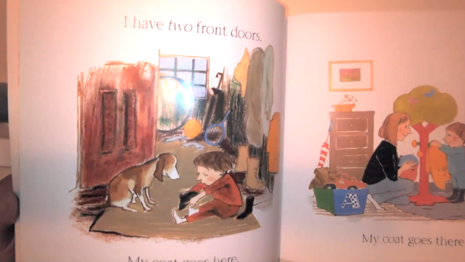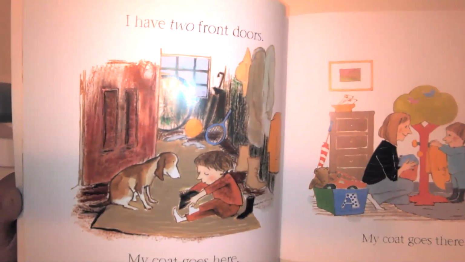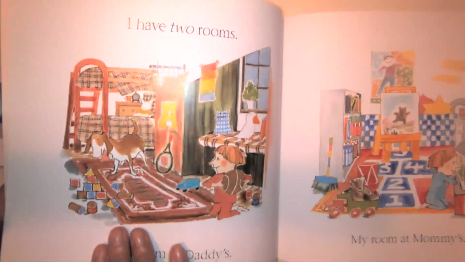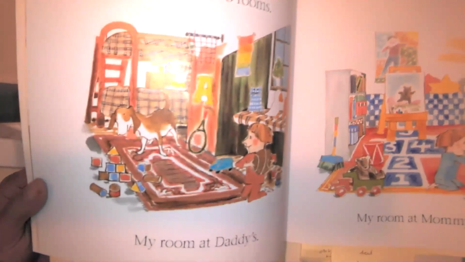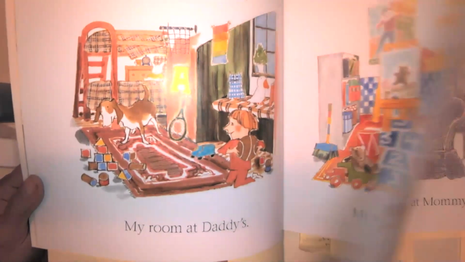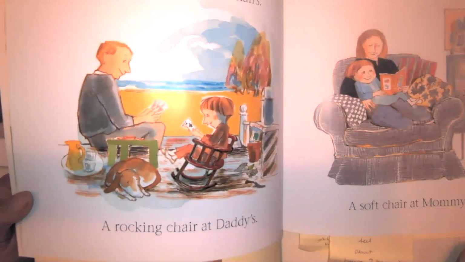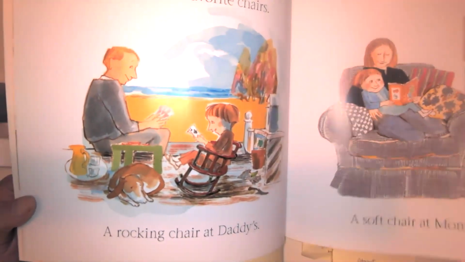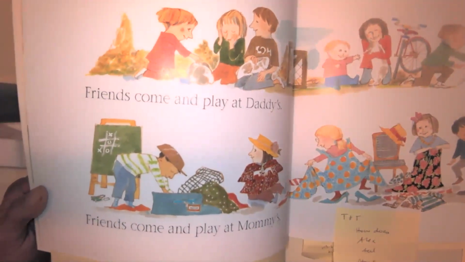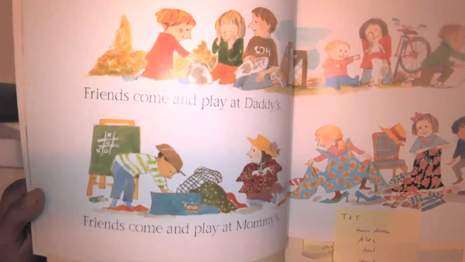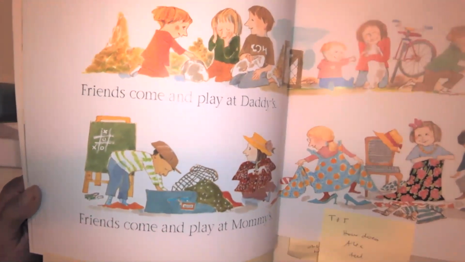So looking at the story and what it's told us, because he's telling us all about his things at his mommy's house and his daddy's house, and we can see in the pictures he's smiling, he's playing, he's having a good time. We can tell he definitely likes both of his homes, and he likes being with his mommy and his daddy at their different homes. Pretty happy kid.